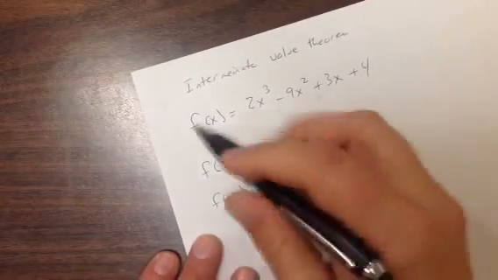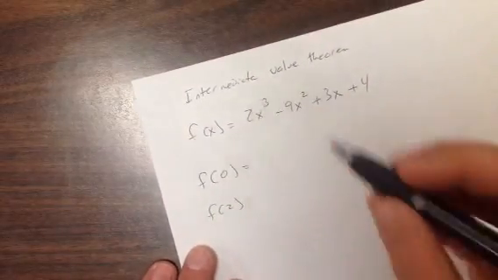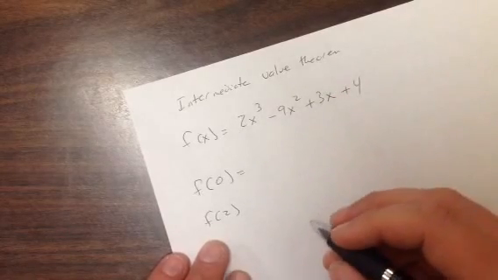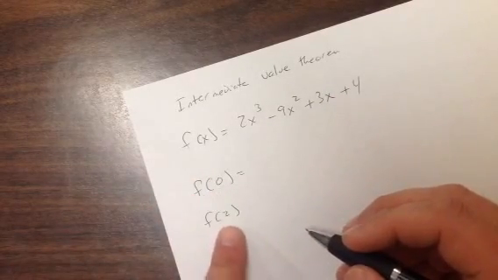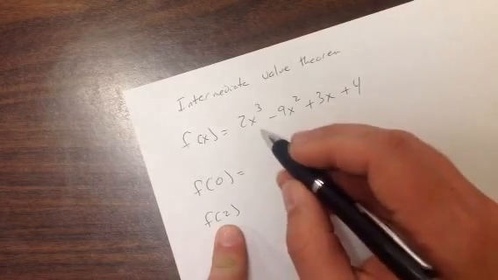Okay, so we're going to look at the intermediate value theorem. Sometimes I think of this as a theorem of common sense. If I give you 2 points here, let's say we're going to plug in 0 and we're going to plug in 2. Well, let's see what happens here.